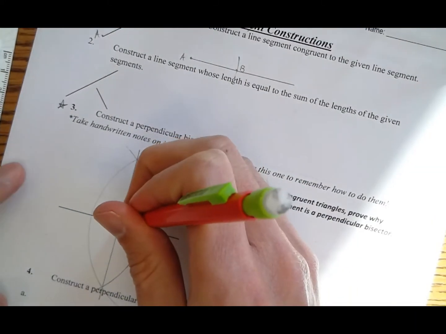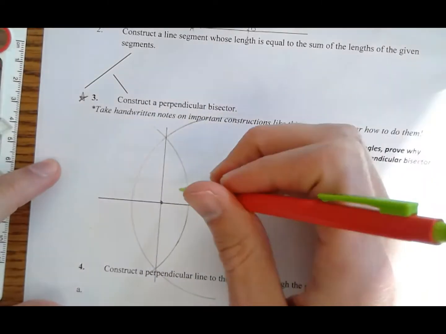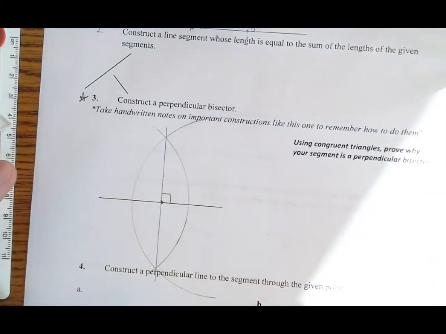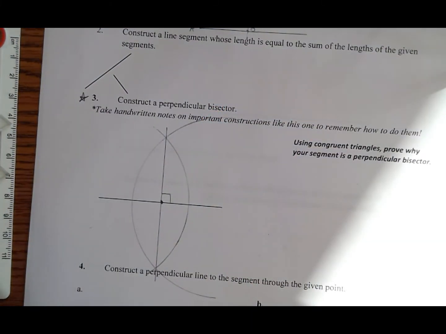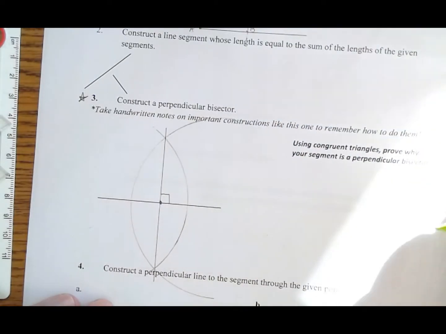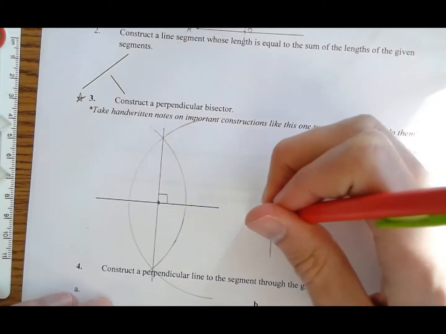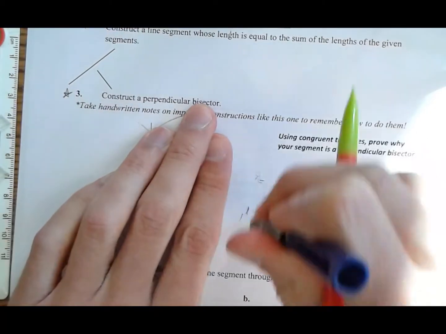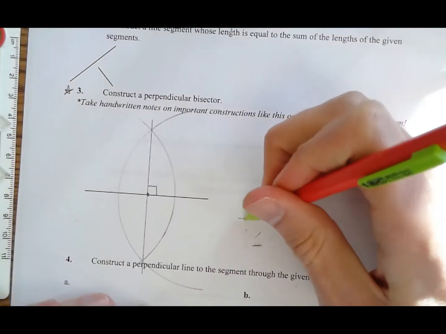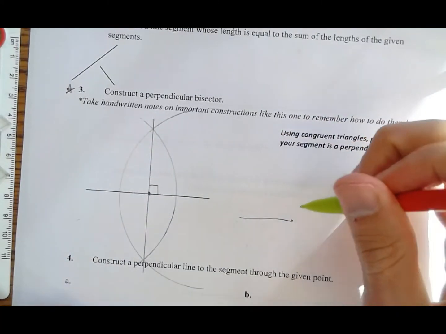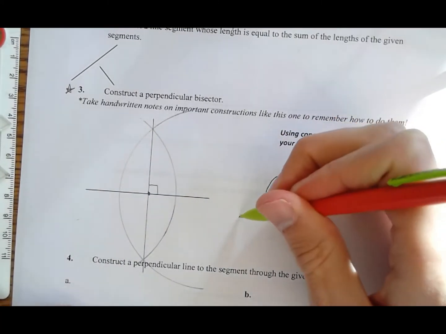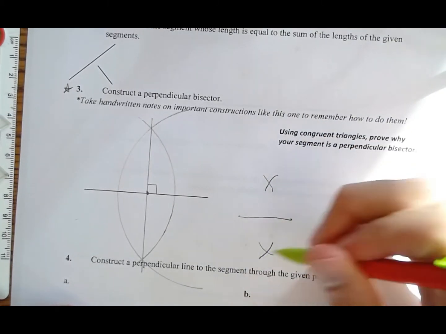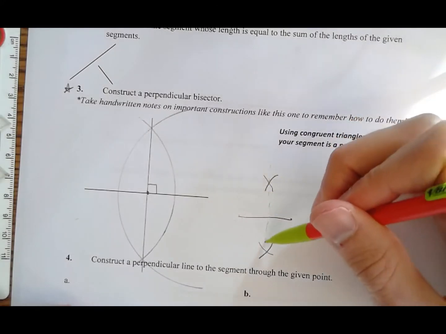Alright, and this is what I found. That is the midpoint, so it's a bisector, and it was perpendicular, so I made a right angle. And that's it. So again, what you might see online, if you look it up somewhere else, is they might start here, make just that, go over here, make that, all the same distance, but they didn't do the full semicircles. They just did this.